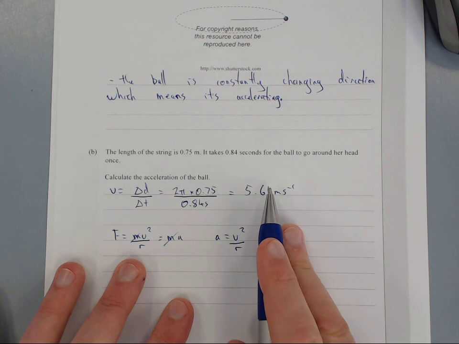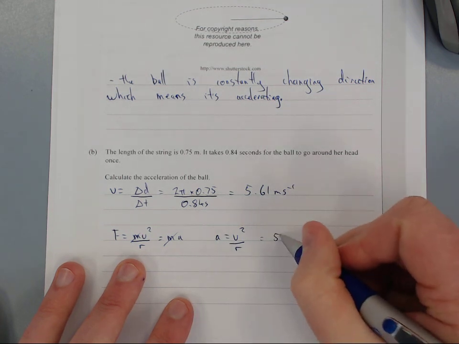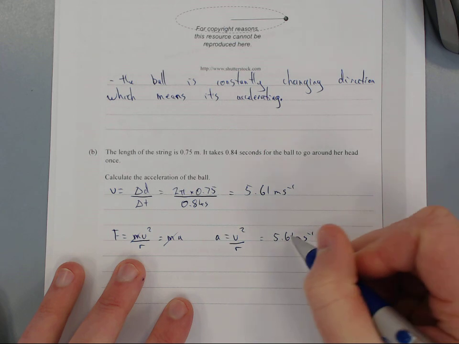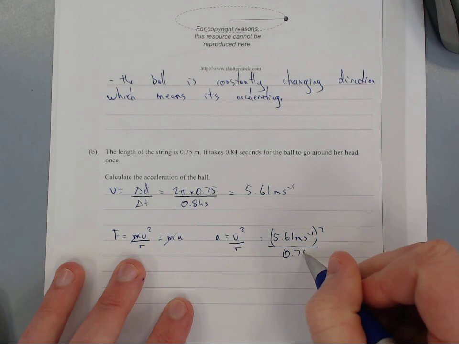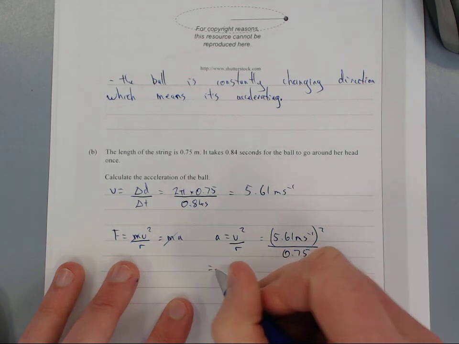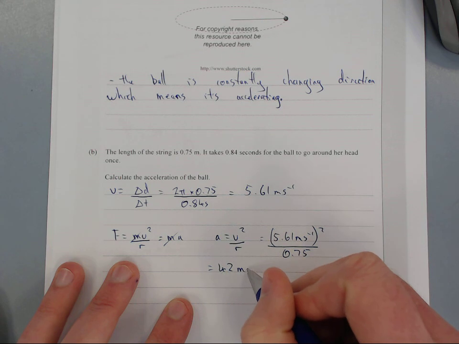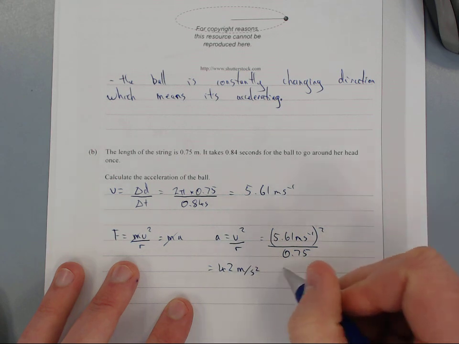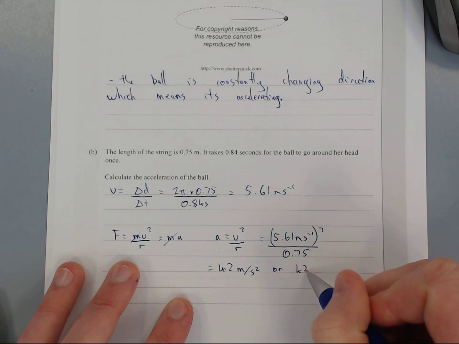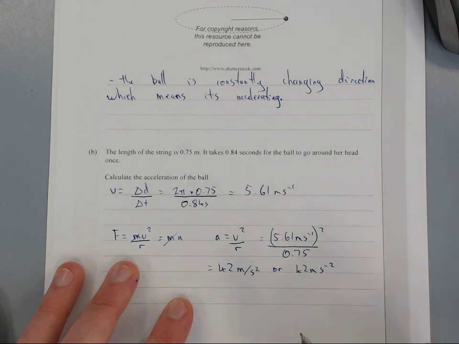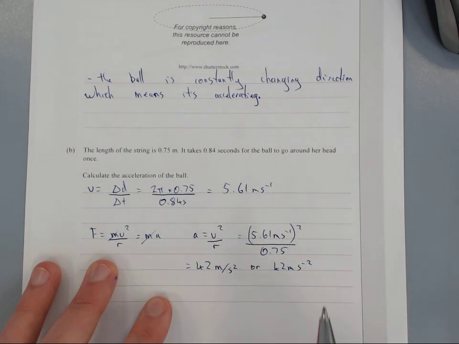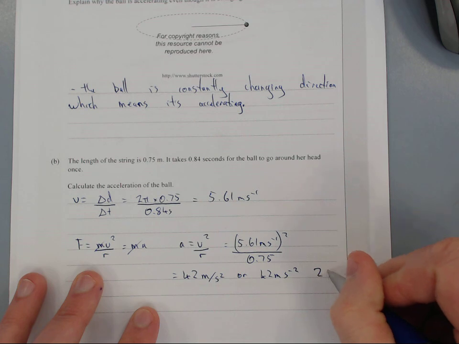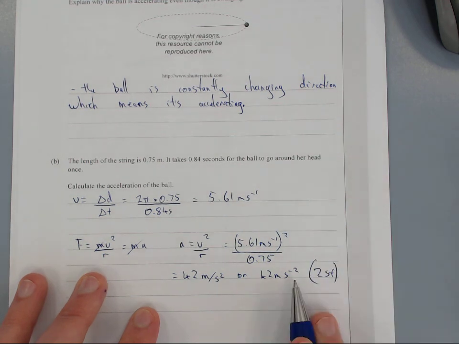Oh, look at that. So we had the velocity up here. So that's equal to 5.61 meters per second, bracket, you square that, divided by 0.75, and that is equal to 42 meters per second squared, or 42 meters per second negative 2, whichever you fancy. And notice two significant figures, so my answer has to be in two significant figures. In fact, I'm going to write 2SF, even though you shouldn't really write this in your paper. But yeah, two significant figures.